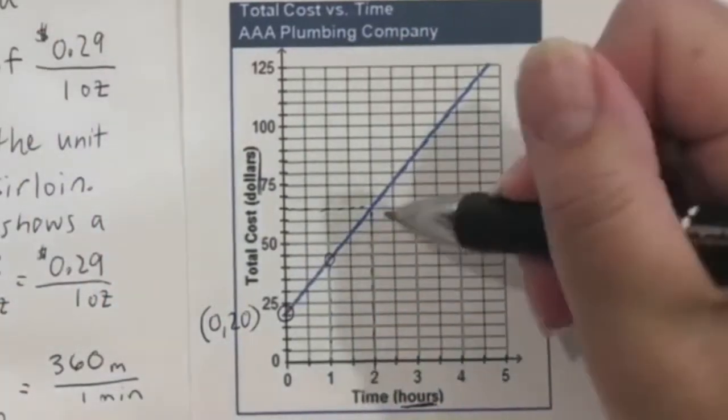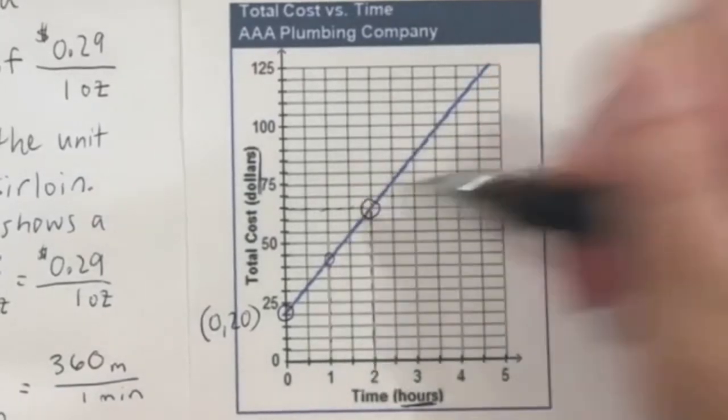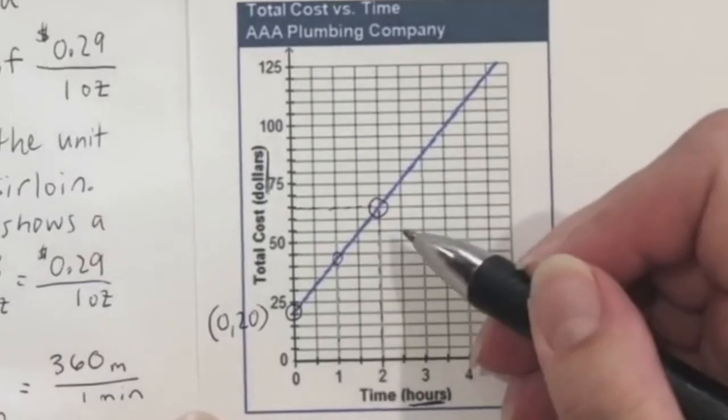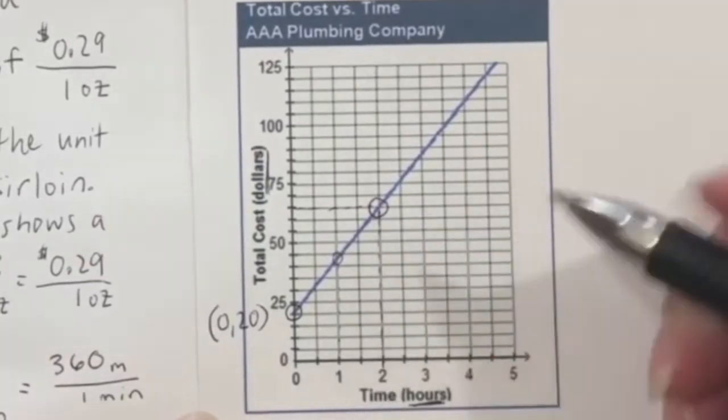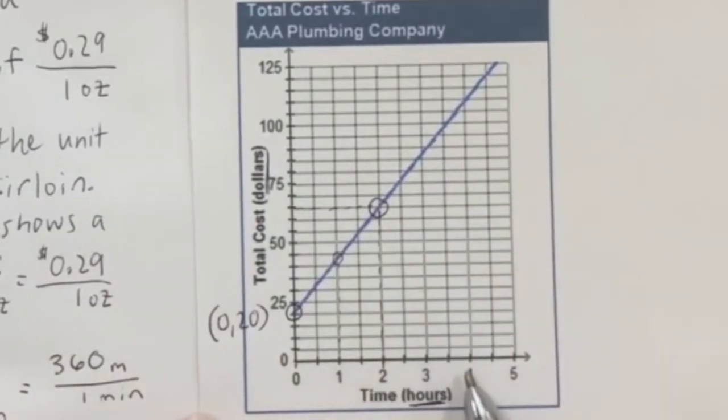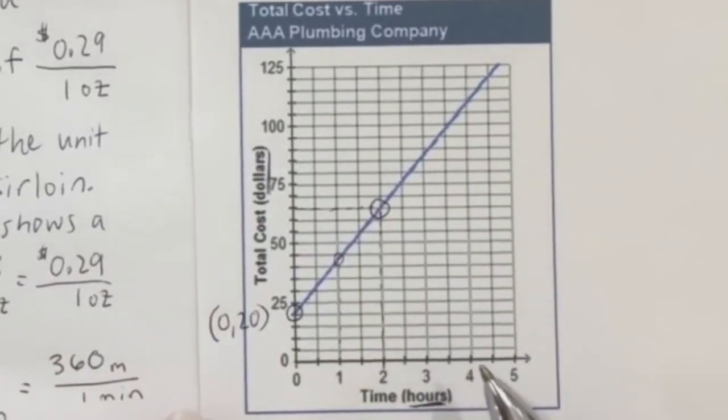Can you see how this is a perfect point? It's what I like to call a perfect point. I mean, all points are equal, but when I'm looking at a graph, I'm looking for a point that goes through a whole number, or at least a grid line on the graph, so it's easier to figure out what point it is.